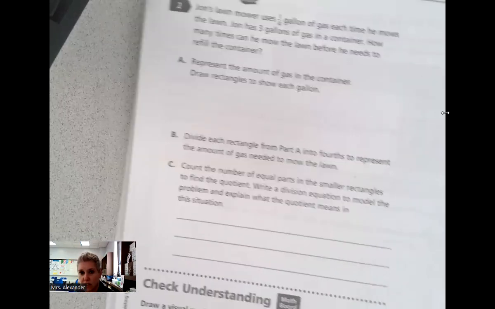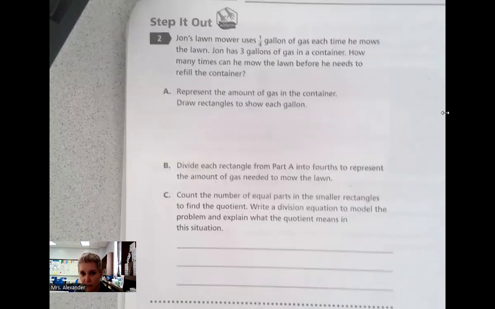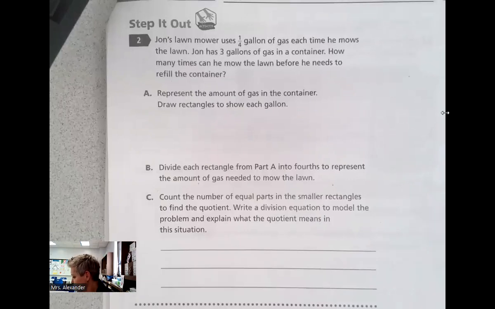And we're going to go on to page 255. Let's think about what we've been doing. John's lawnmower uses 1/4 of a gallon of gas each time he mows the lawn. John has 3 gallons of gas in a container. How many times can he mow the lawn before he needs to refill the container?